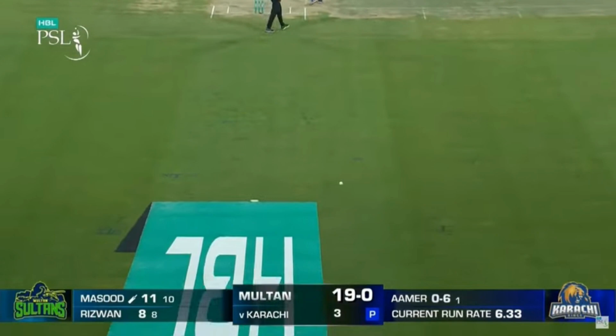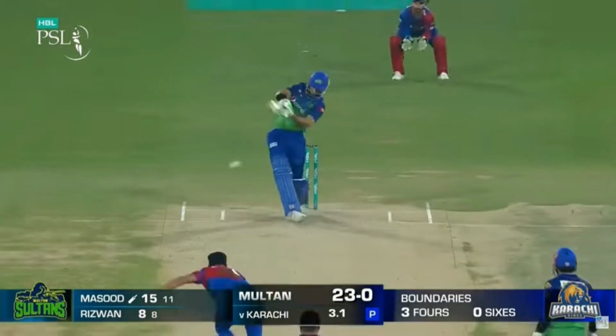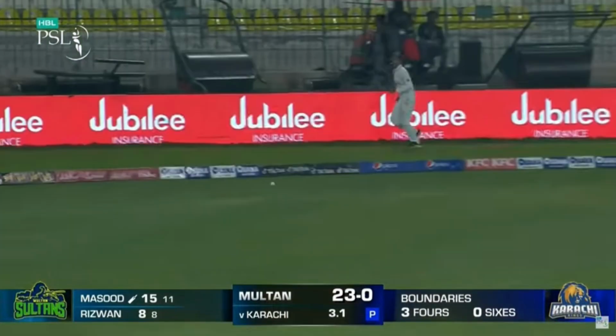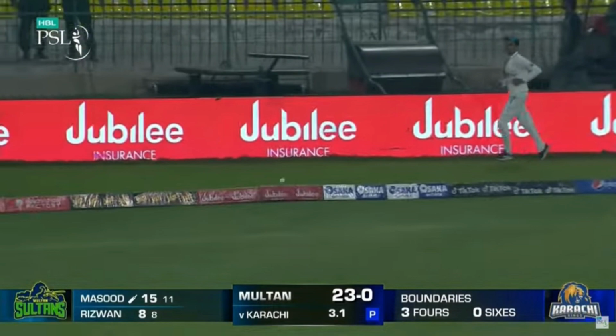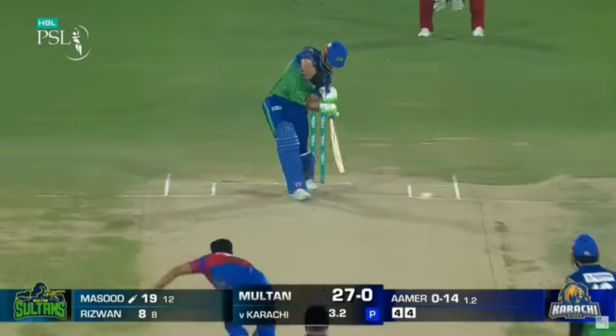6.5. Imad Wasim to Masood, 4, the drifter, and it creates the natural width for Masood to swing across the line. 6.6. Imad Wasim to Masood, 6, half-tracker and Masood does not miss out, he crouches a bit and gets under the pull shot. Launches it a long way over deep mid-wicket. 10 off the last two balls and the over is ruined.